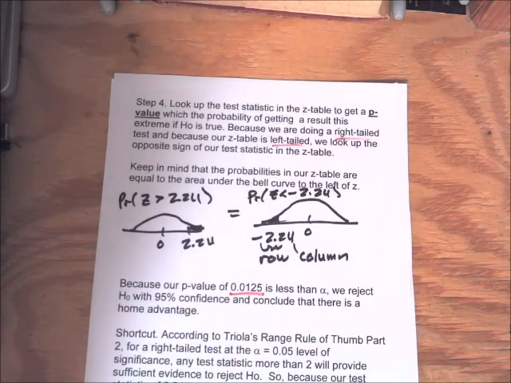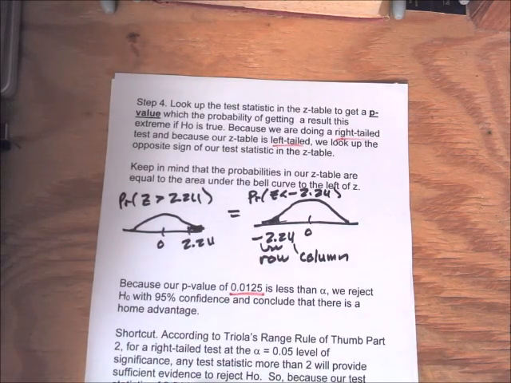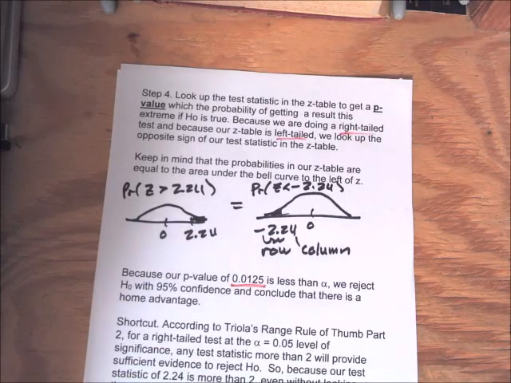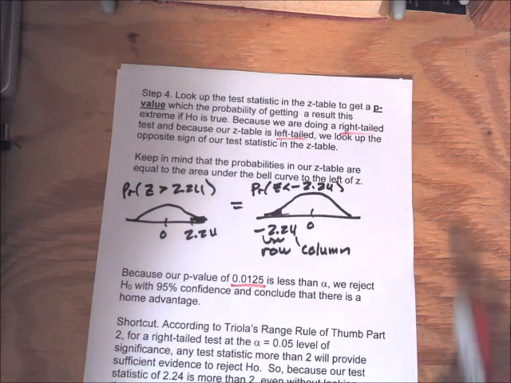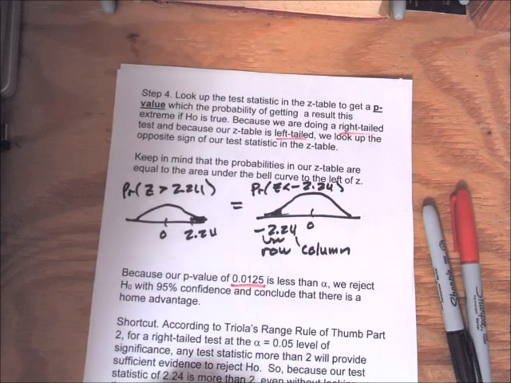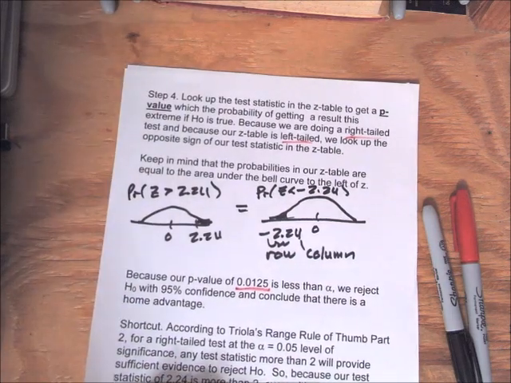Triola has what he calls a range rule of thumb, part 2, and that says that any test statistic more than 2 will provide enough evidence to reject H0. Our test statistic was 2.24. That's more than 2. So even without going to the table, just looking at the test statistic tells us that there's enough evidence to reject H0.